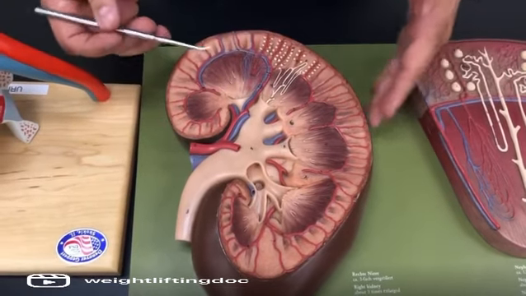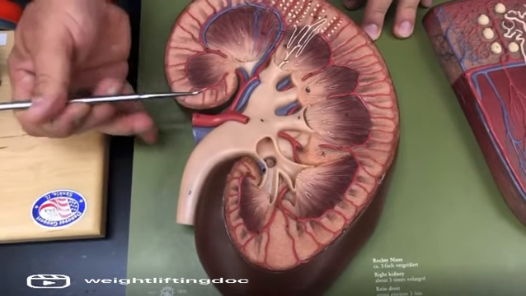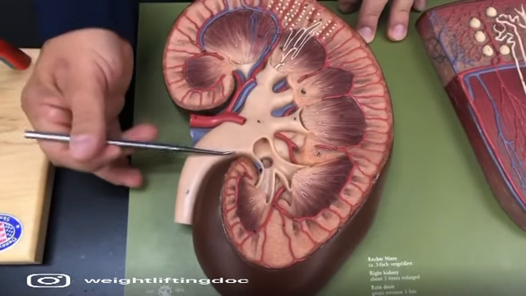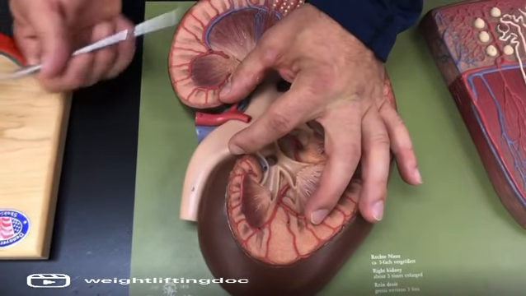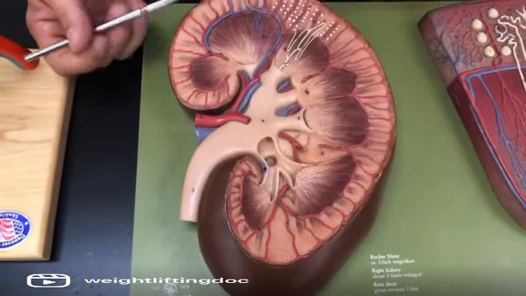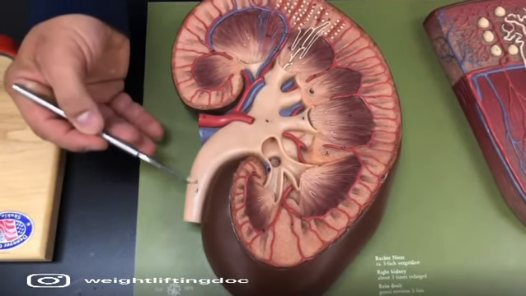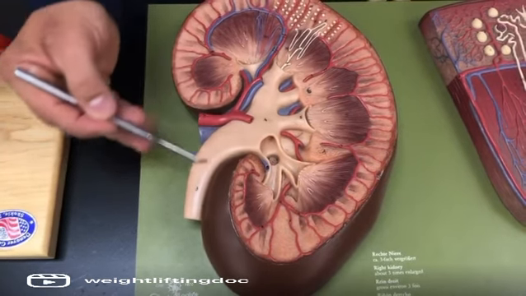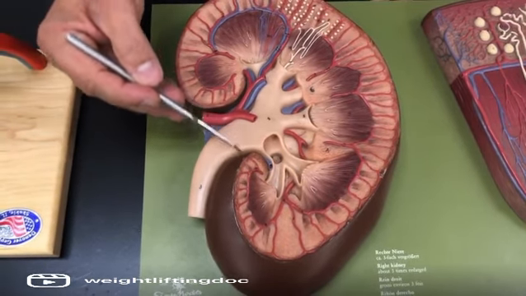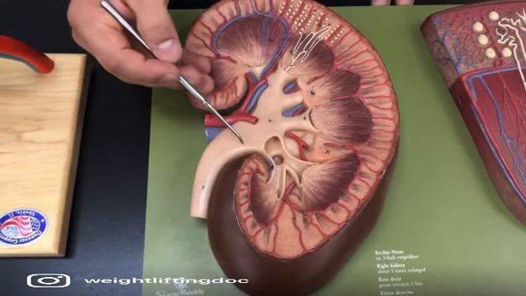Now, we have one thing that people tend to get confused on. There's a space or an area where vessels go in and out of the kidney. This area here, so if I bracket that, that is called the renal hilum. It's not a structure, it's an area, between here and here. Here's that ureter that we saw on the other model. When the ureter passes through, technically the urine goes this way, but when it passes through the renal hilum, we're in this area here. This is called the renal pelvis.